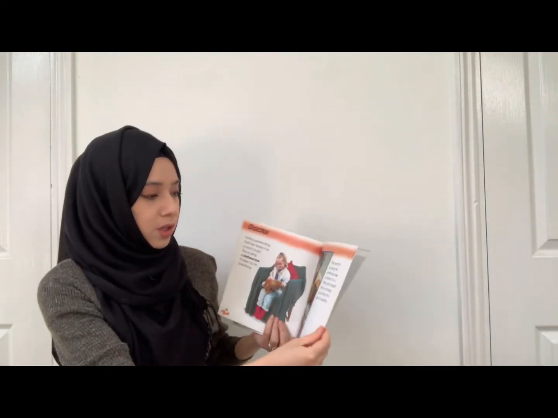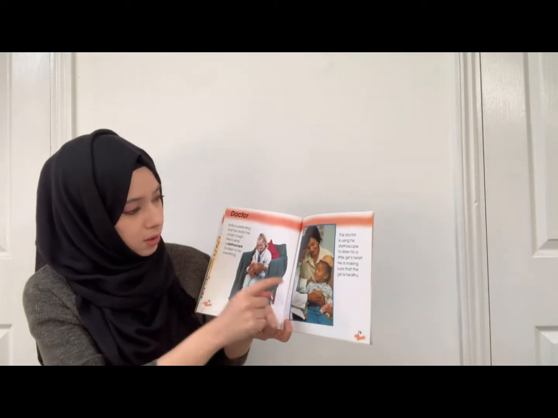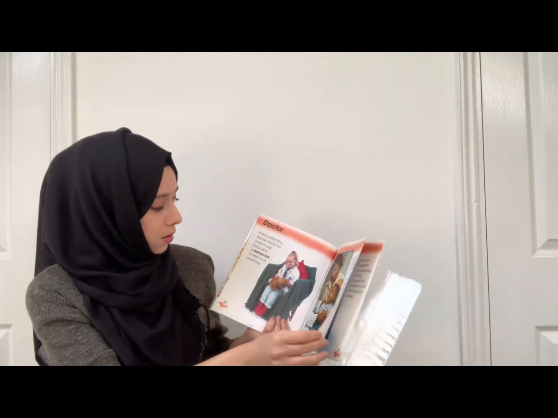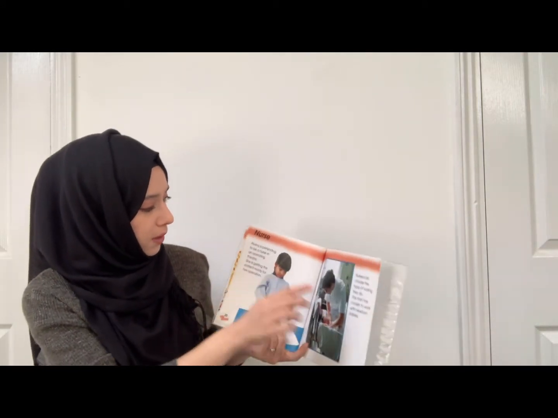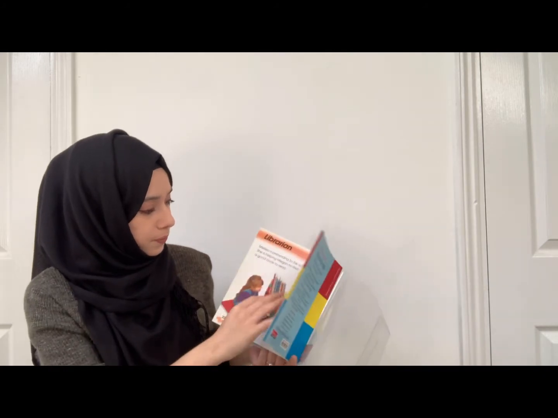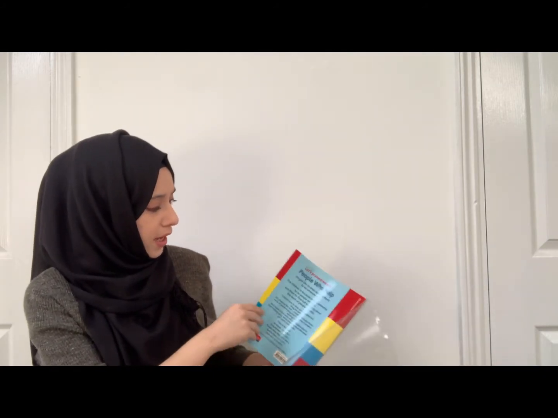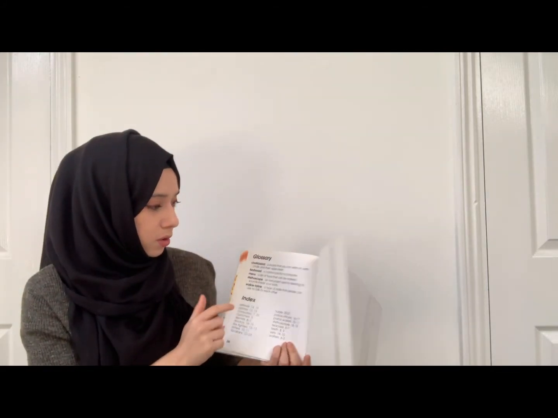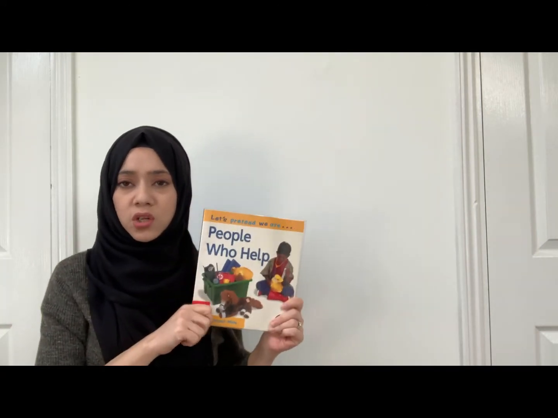So children, this book has lots of pictures, information, and it also has, at the back of the book, a glossary and an index page, which helps us find out more specific information. What do you think this is? A non-fiction or a fiction book?